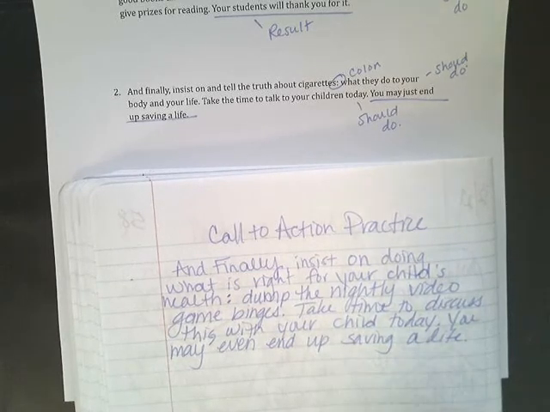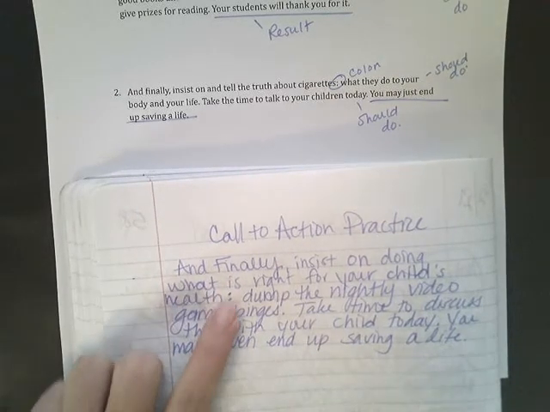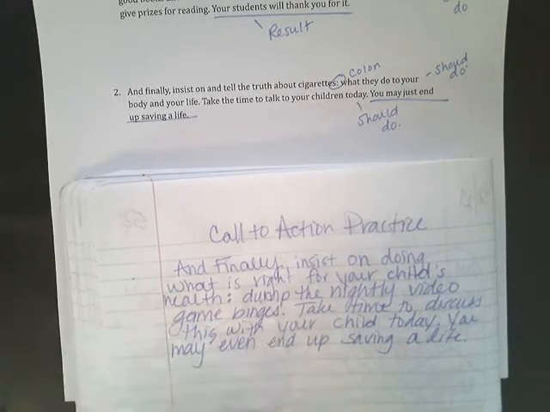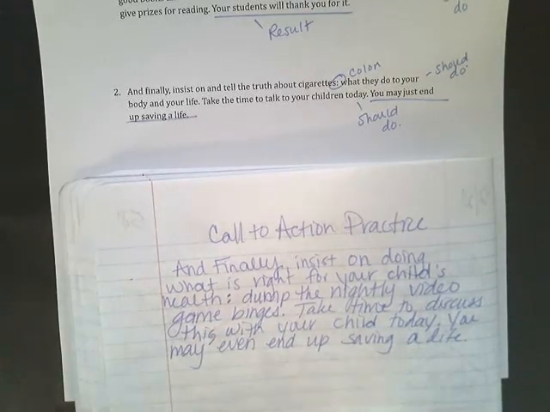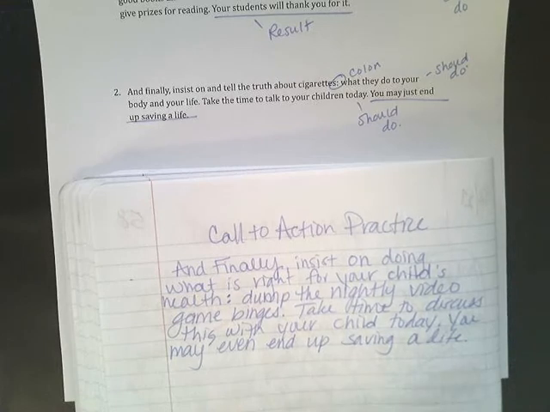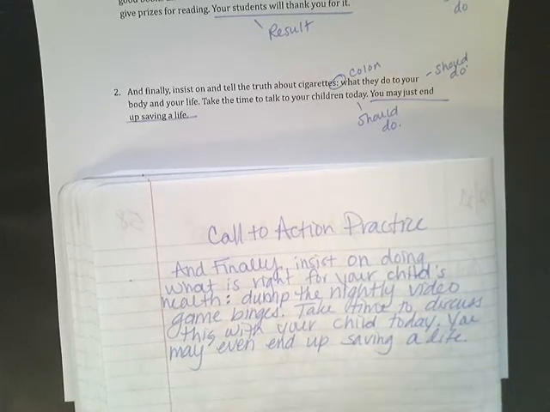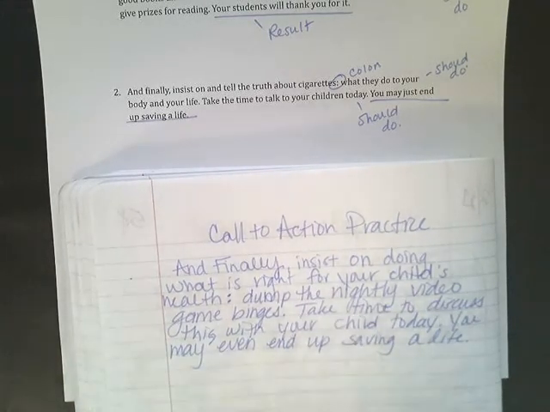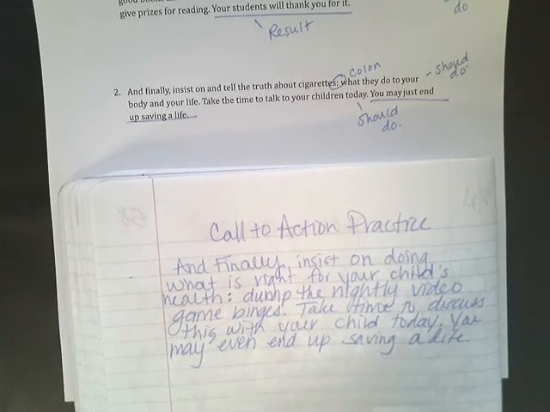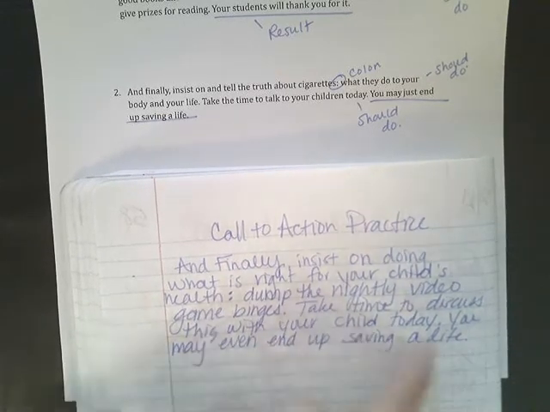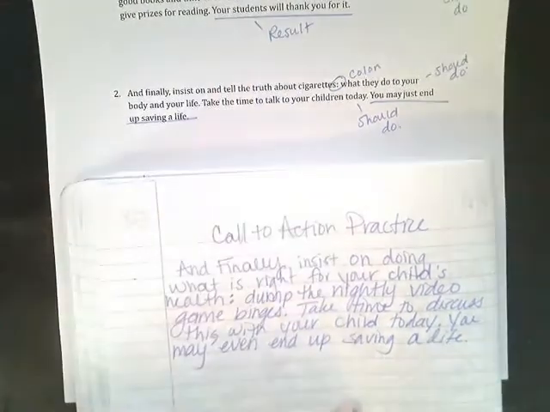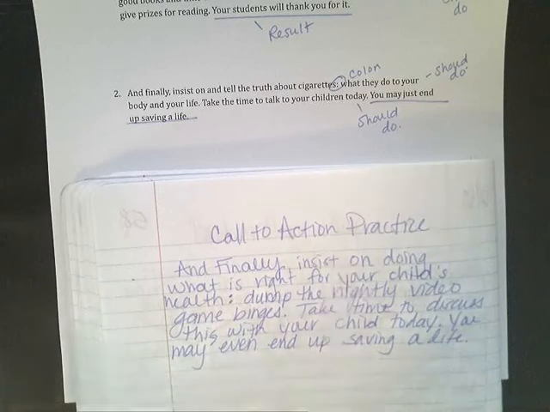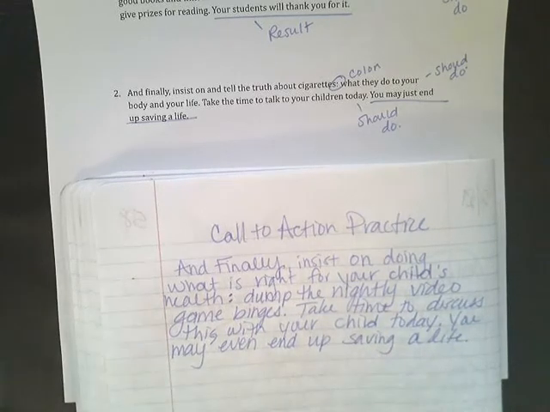And I did my hook and context part on this as well. So I've got the colon there. I've got the what we should do, right? Dump the nightly video game binges. And then I use that same frame. Take that time to talk to your child today. And then I actually even use the same end line. You may even end up saving a life. Now, I'll probably end up changing that, but that's kind of a good way to end it, right? Hey, you might do something really good for your child. So you can mimic. I could have taken the last sentence from the previous one and done it down here as well. Your child may even thank you for it, right? You can end up saying that.